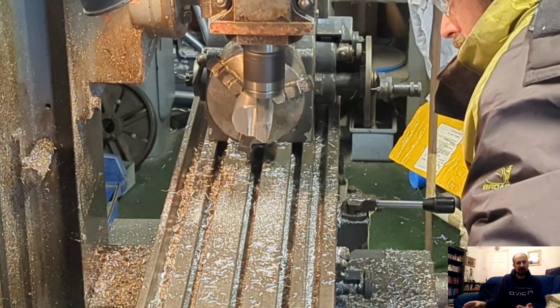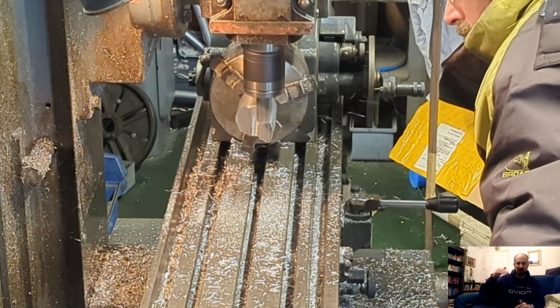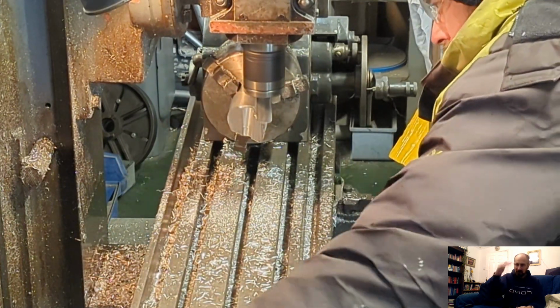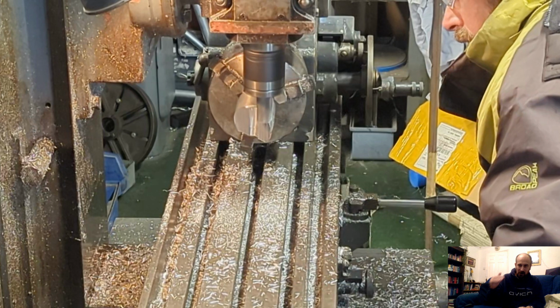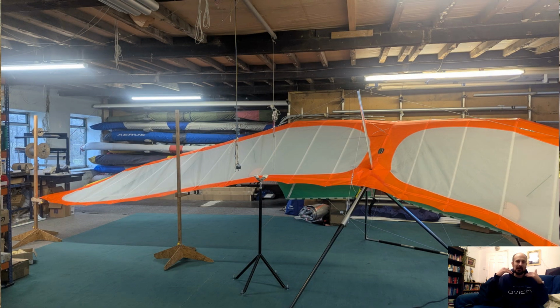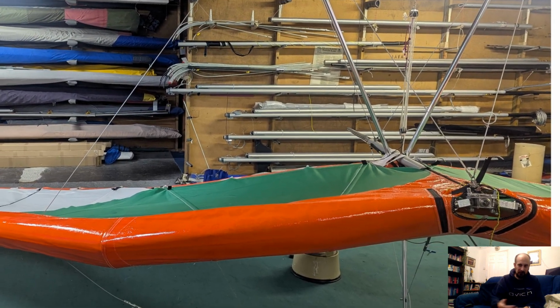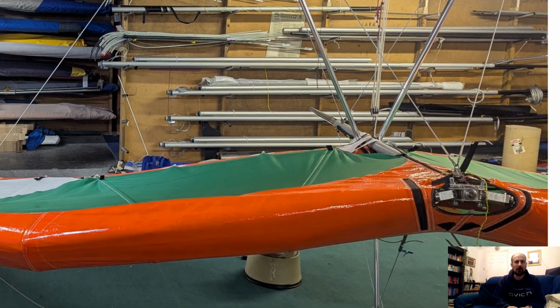It's the kind of thing where if you just do one of the changes, you'll end up with something which is almost certainly worse and possibly completely unflyable. It needs a number of changes to be applied all at the same time, and that's what we're trying to do at the moment.